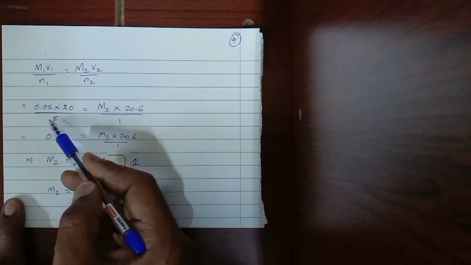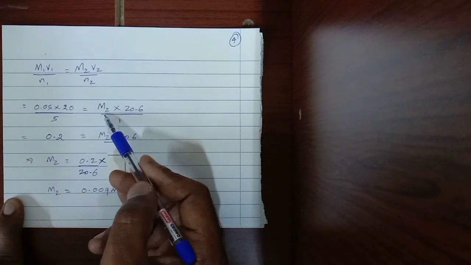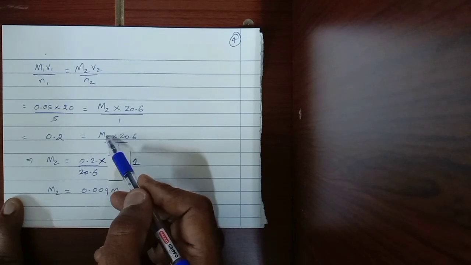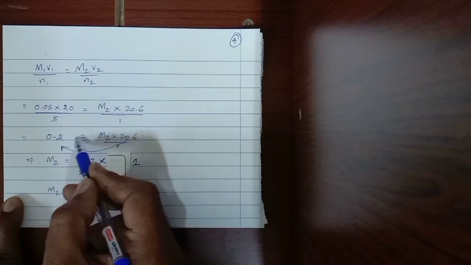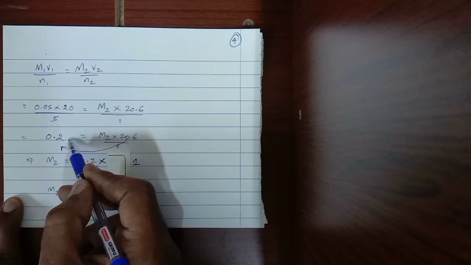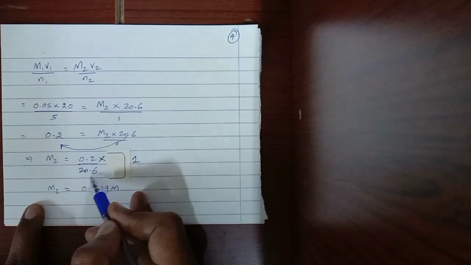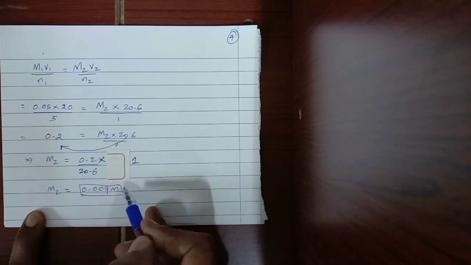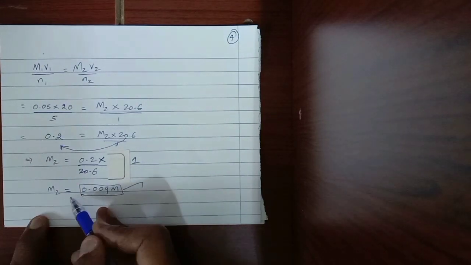Okay, if you want to substitute it, then when you simplify this, 0.05 into 20 divided by 5, you will get 0.2. Then M2 into 20.6 divided by 1. Now we want to find M2. This will come to the denominator. The 1 will go to the numerator, that means it will multiply with the 0.2. So 0.2 into 1 divided by 20.6. When you simplify this, you will get 0.009 molar. That is the KMnO4 molarity.